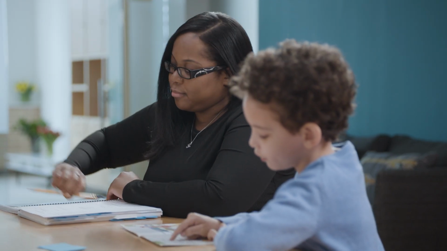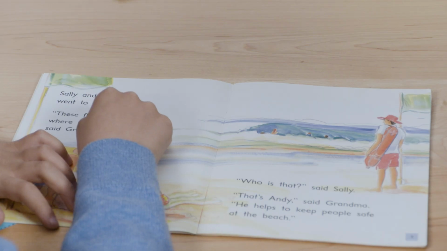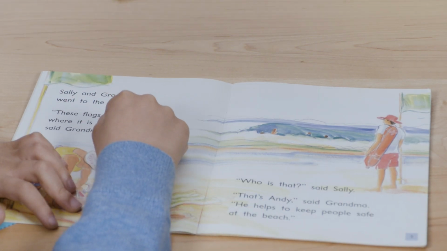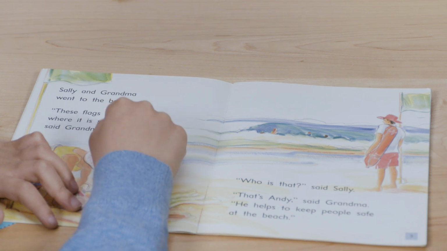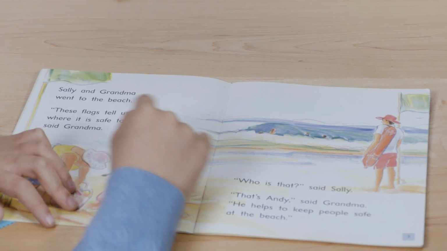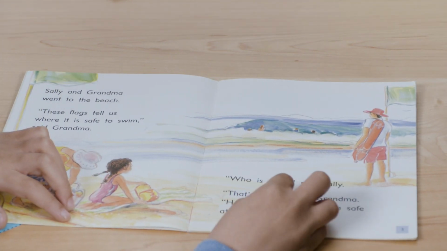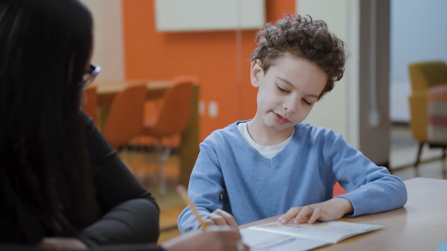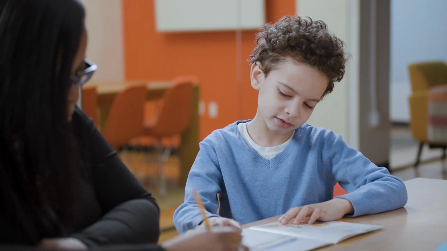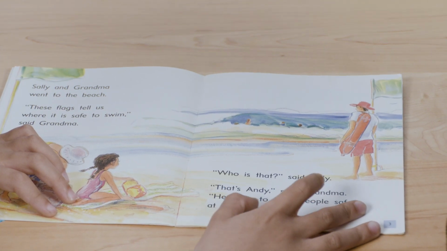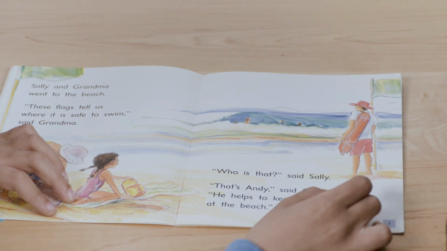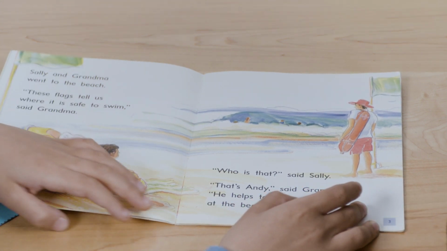Sally and Grandma went to the beach. These flags tell us where it is safe to swim, said Grandma. Who is that? said Sally. That's Andy, said Grandma. He helps to keep people safe at the beach.